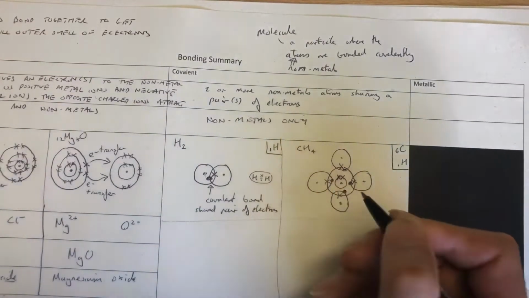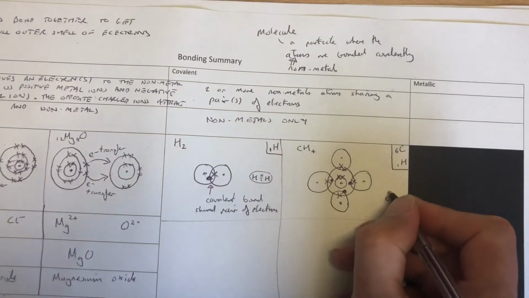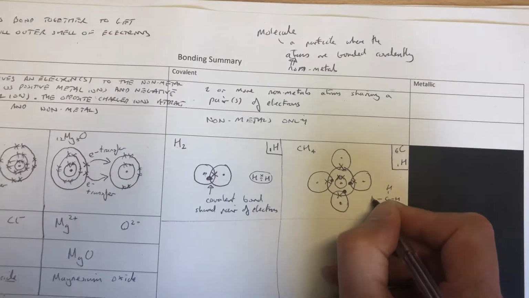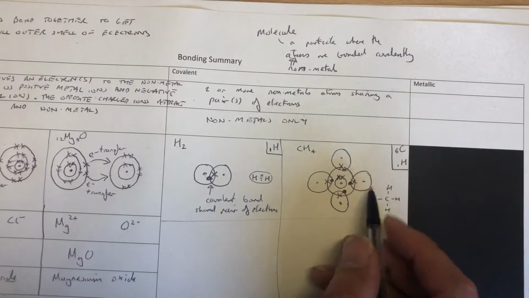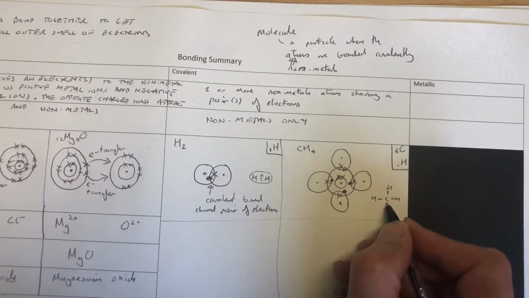There we go. And there is our methane molecule, and that looks a bit like this, I suppose. C bonded to 4 hydrogens, and you see it drawn like this all the time. This is the dot and cross picture, and this is just that abbreviated. Each of these bonds, each of these lines is a covalent bond, a shared pair of electrons.